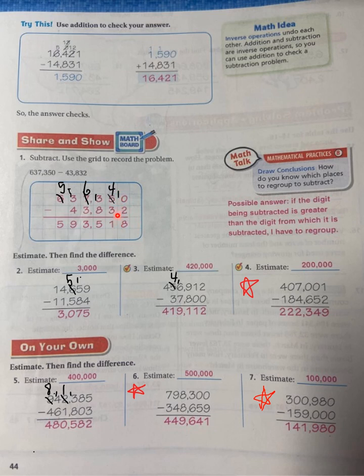And I'm over here now, and I'm in the hundreds. I cannot take 800 from 300, so I need to borrow from the thousands. I put 1,000 over here, so it's 1,300 minus 800 is 500. I regrouped, so instead of 7,000, I have 6,000.